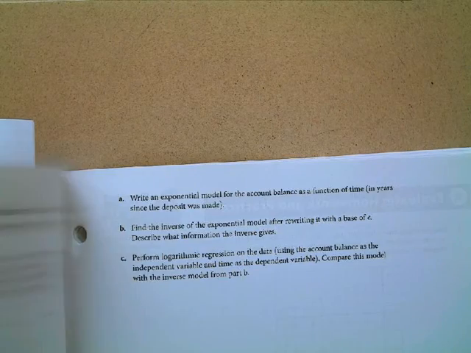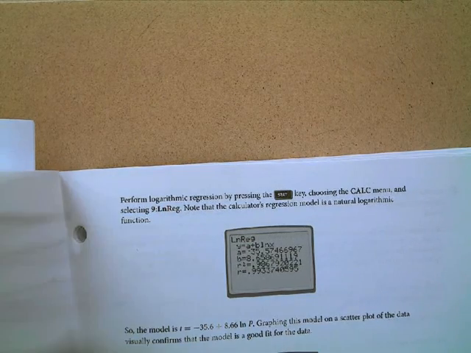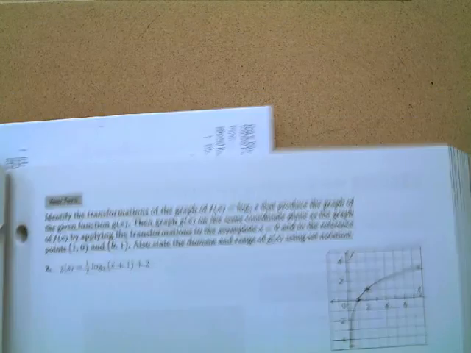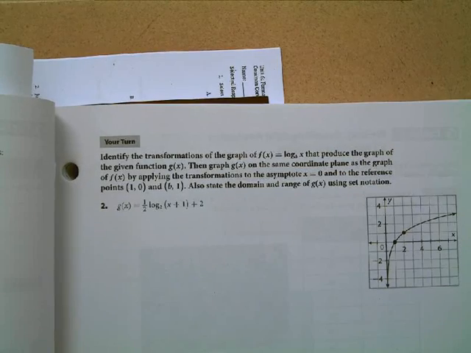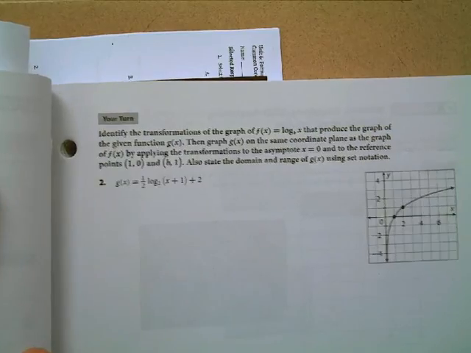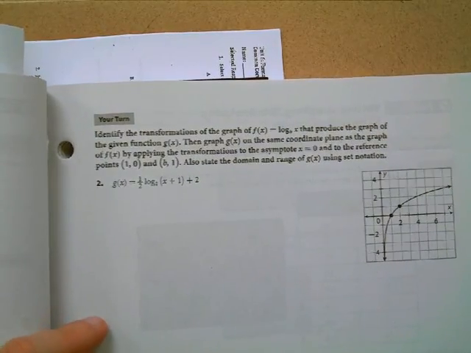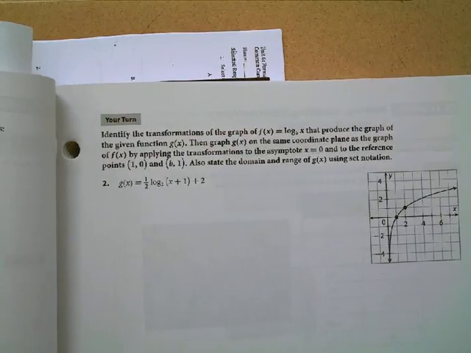So here we're going to do the same kind of thing. We're going to identify our transformations, and then we're going to graph it applying those transformations. All right, so let me call on some folks here. AJ, your number's up here. I'll just have you do one of these. That plus 2 on the end, how's that going to transform our graph? That's going to shift it which direction?